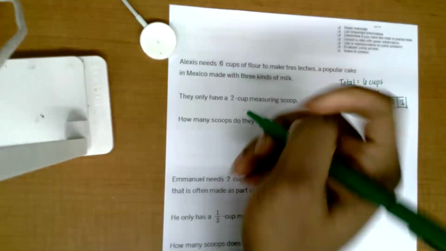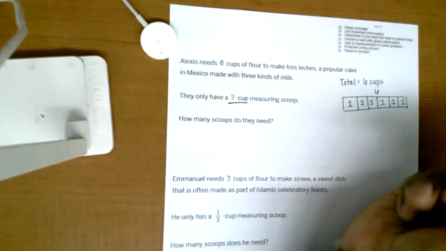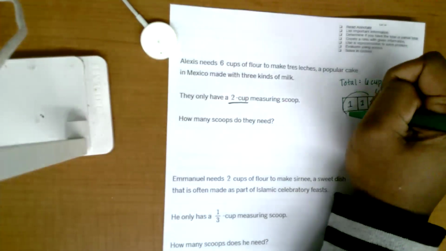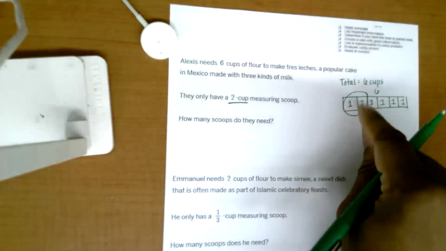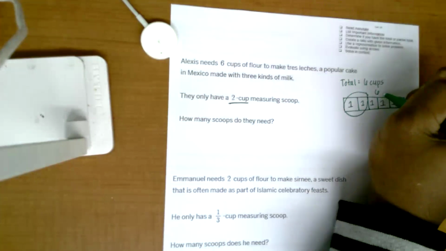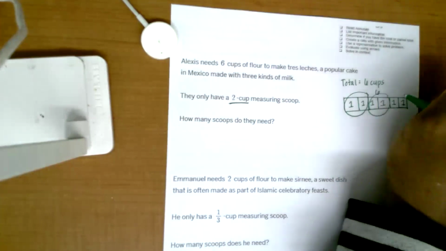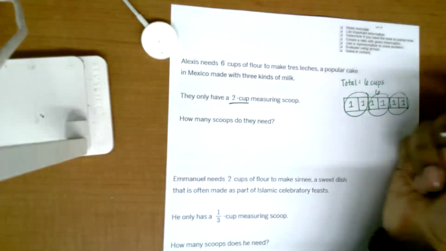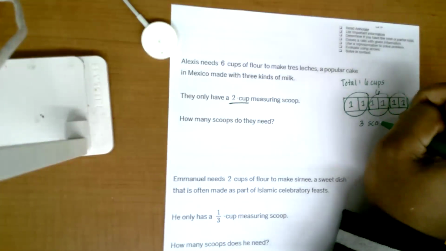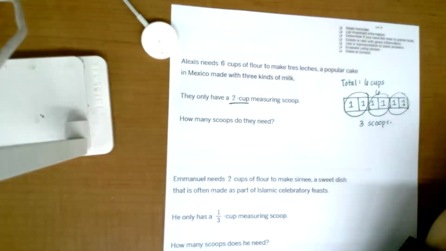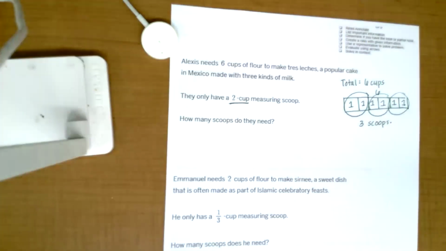However, there are 2-cup measuring scoops. So when I take a scoop, I'm pretty much taking 2 cups. So how many groups of 2 cups do I take? So you need 3 scoops.